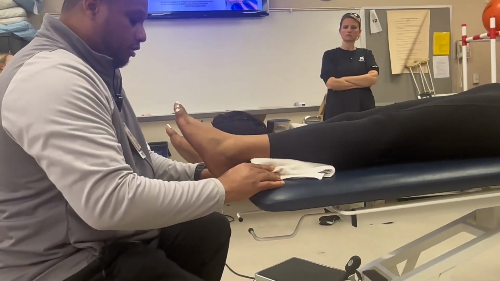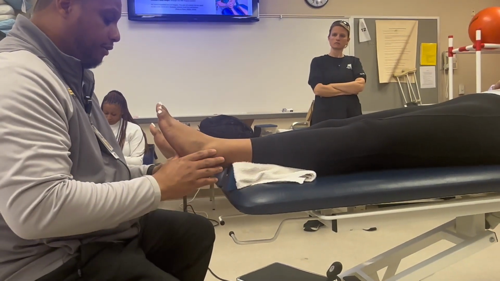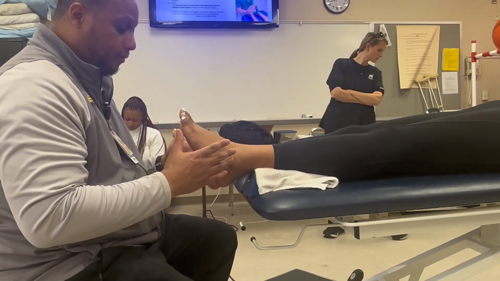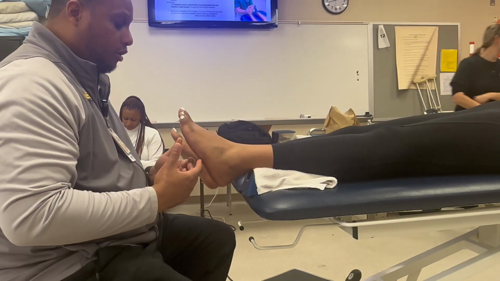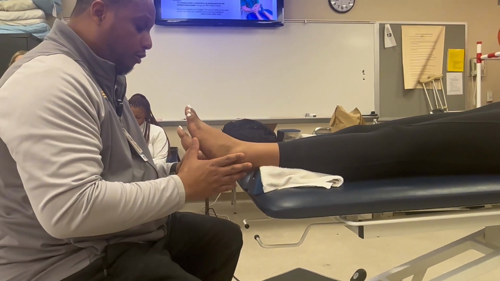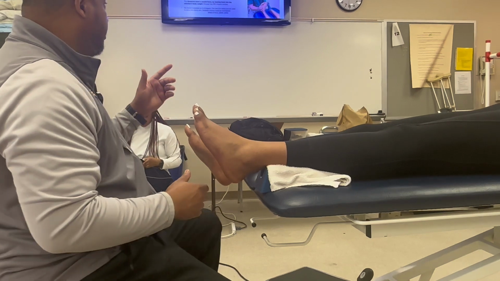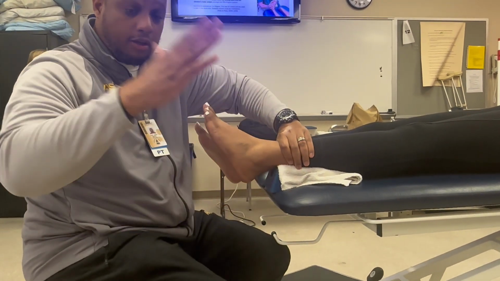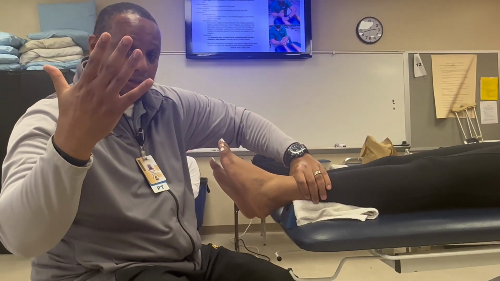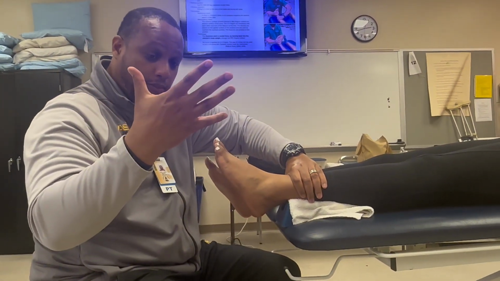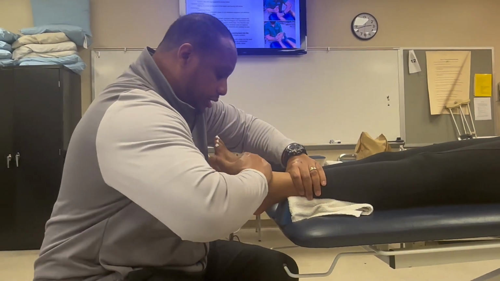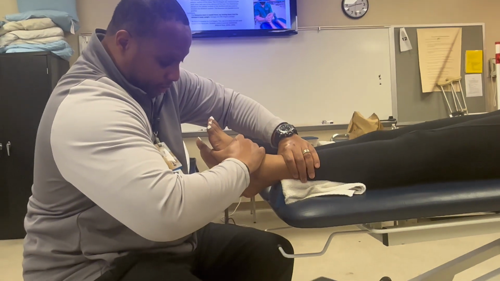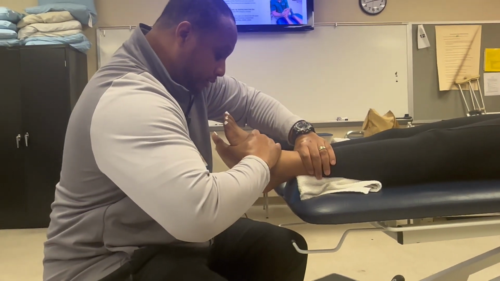All right. So now I come here. I've got two options that I can utilize for distraction of the talus from the tib-fib. So that's what I want to focus on right now. The first technique is the one that's going to be at the top. I'm going to stabilize the tib-fib. I'm going to come in with my hypothenar eminence and my fifth metatarsal and fifth digit, and come around the talus like so. My thumb is coming around the lateral aspect of the forefoot.